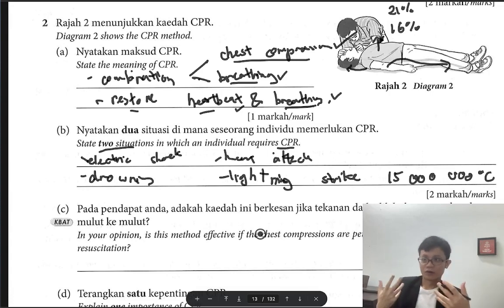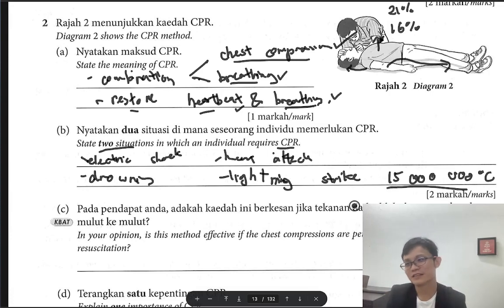Then you get a little bit, not all. If you got all 15 million Celsius, the person will become black, and no need to do anything, confirm dead already.